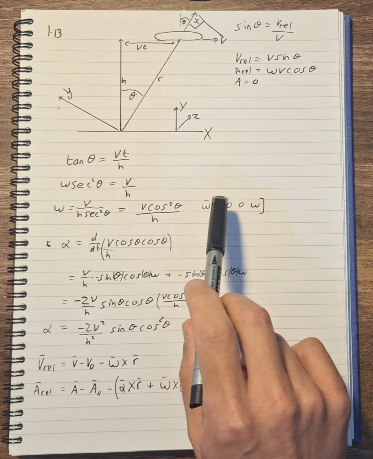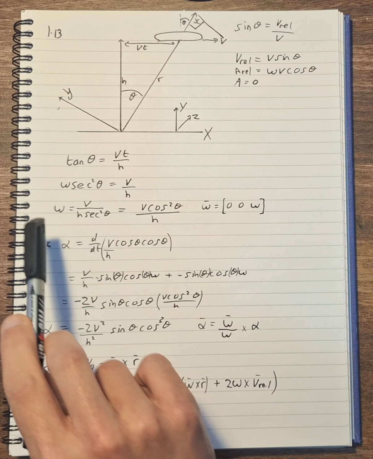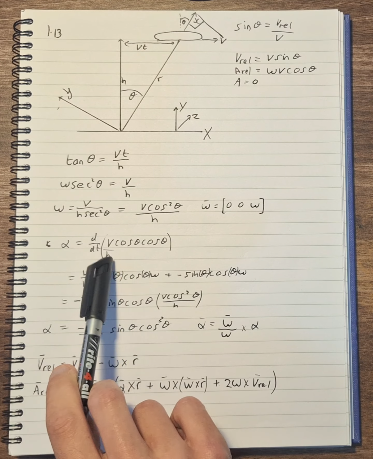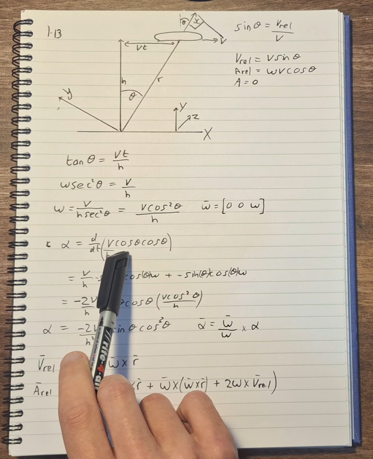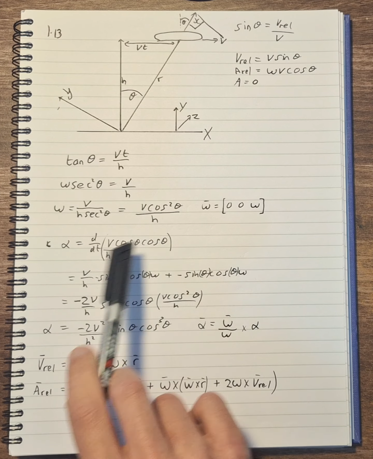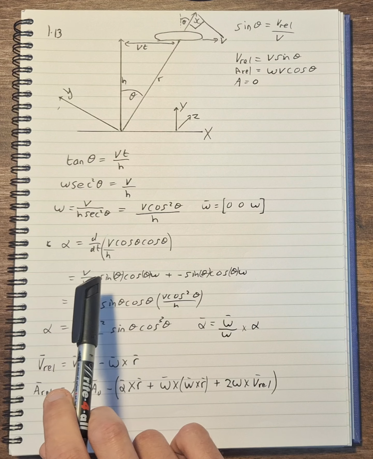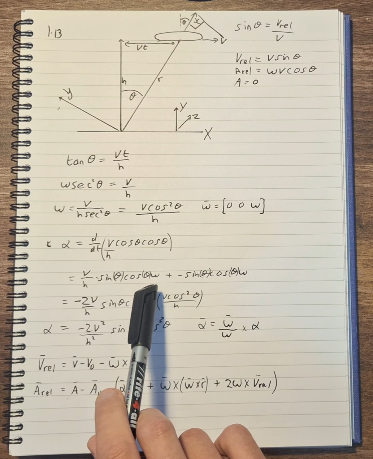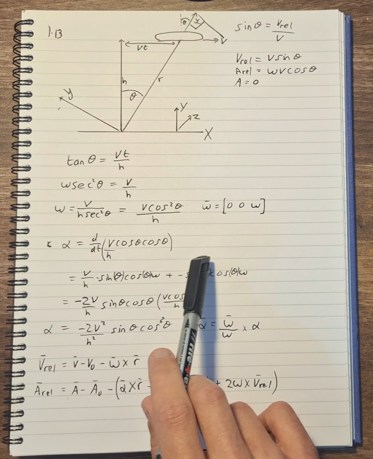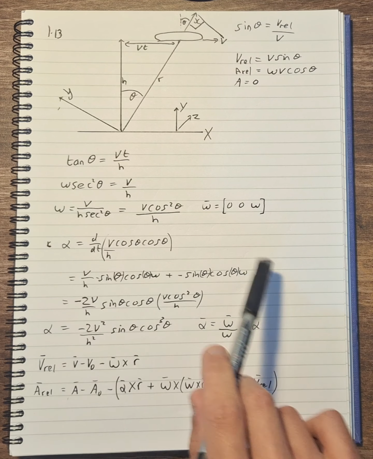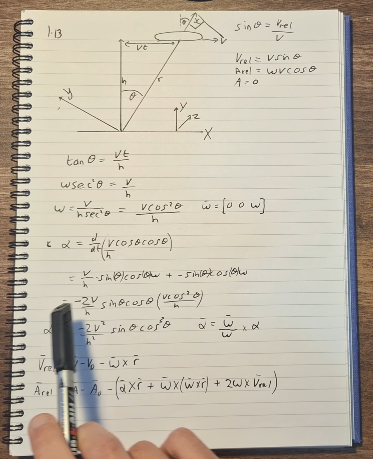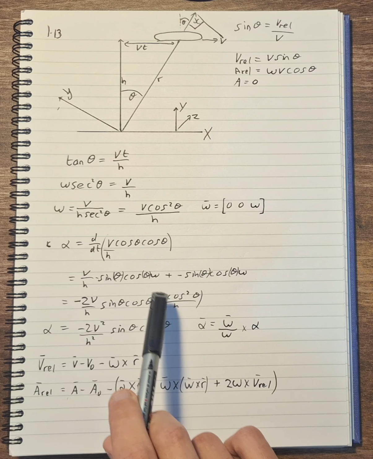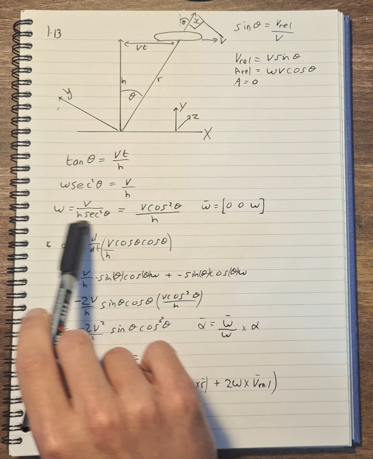Then if we take the derivative of that again, the derivative of angular velocity is angular acceleration, and the derivative of this, we've just simplified into cos squared theta. That's the product rule, and so we end up with minus sine theta cos theta times w, the angular velocity, plus the negative sine theta again, it's the same. So we end up with two of those: minus 2V over h, sine theta cos theta, and then that angular velocity is up here.